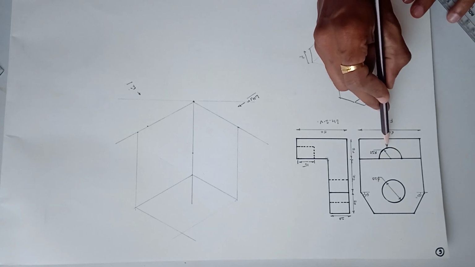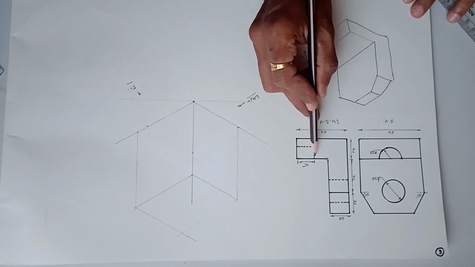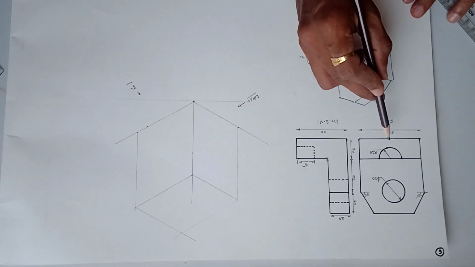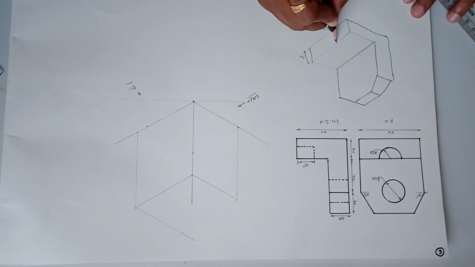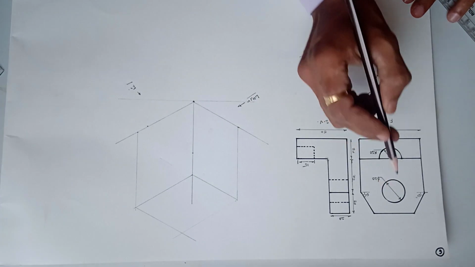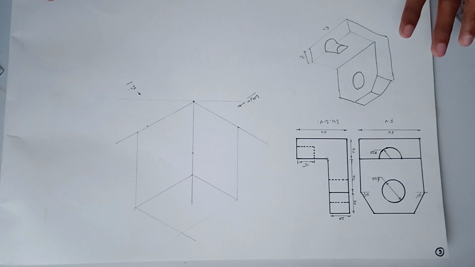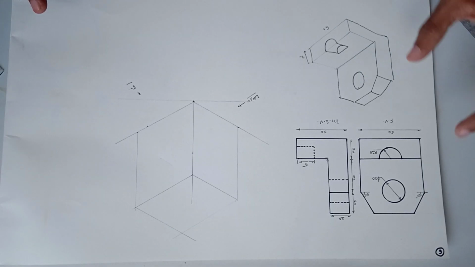Now we have to draw this semicircle. In the front view this semicircle is visible, and if you observe the side view, you can see the hidden lines. It means that there is a semicircular slot on this rectangular base plate. Approximately that view will look like this, and at this point there is a circular slot. The diameter is 520. So this is the rough sketch for the given orthographic views.